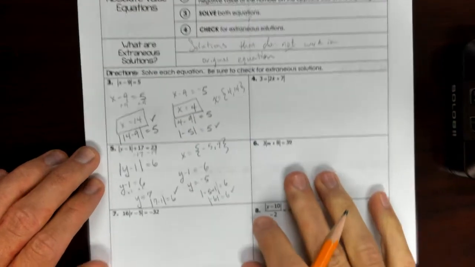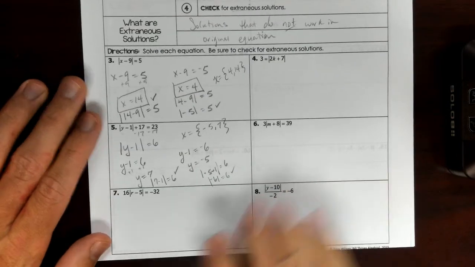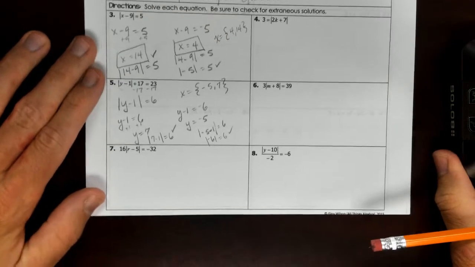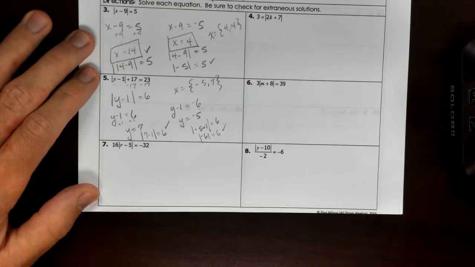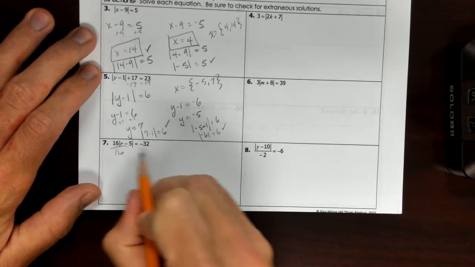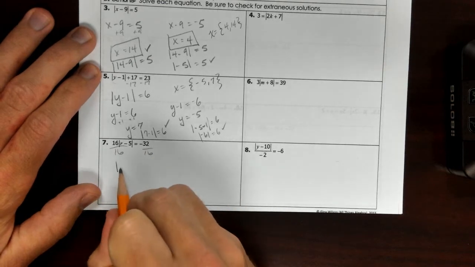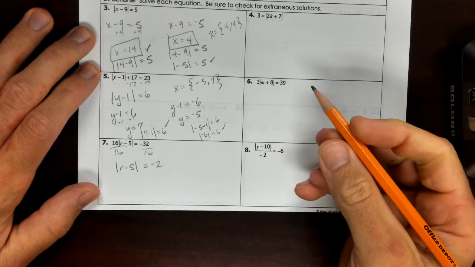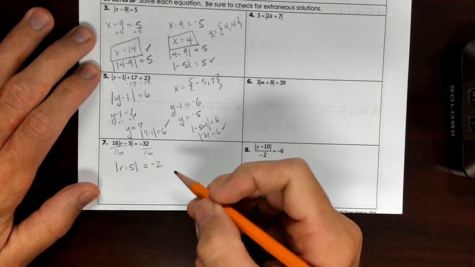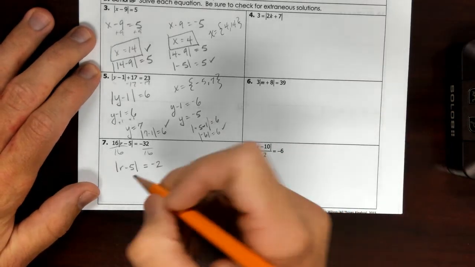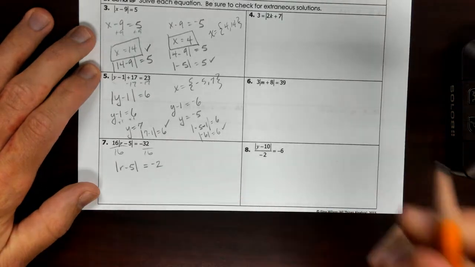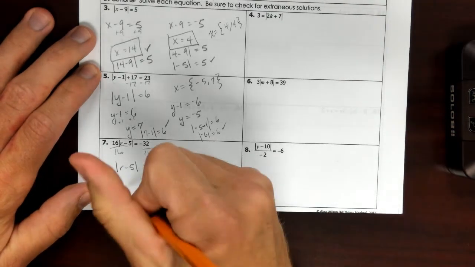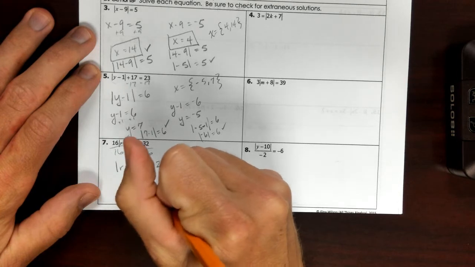Looking at number 17. Okay, again, we're going to isolate the absolute value expression. So right now it's 16 times that. So we need to divide by 16 on both sides. We get the absolute value of r minus 5 equals negative 2. Okay, now the answer is no solution.